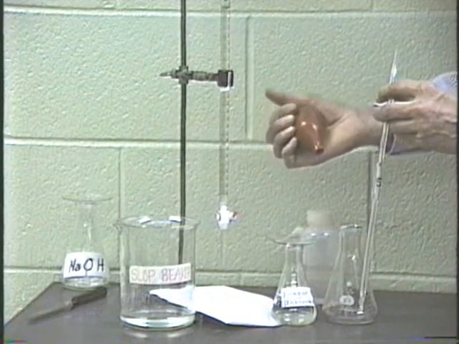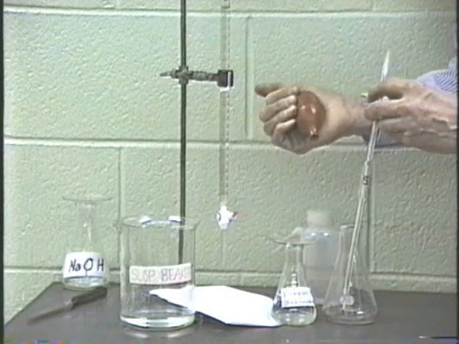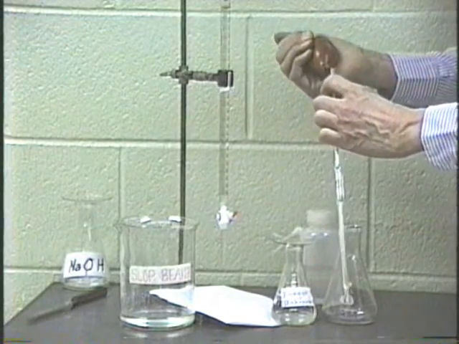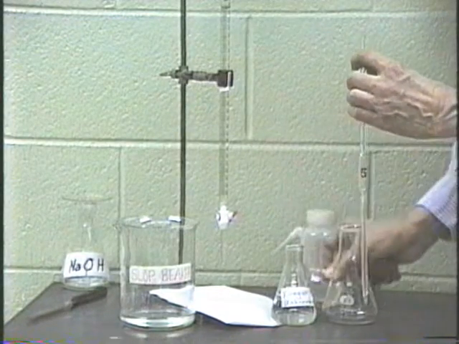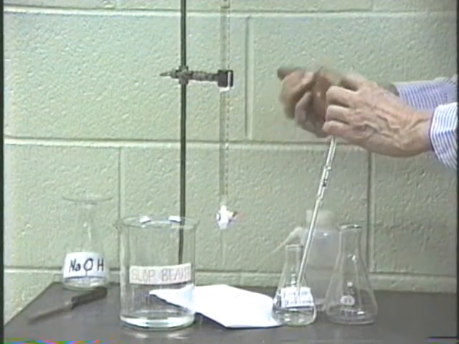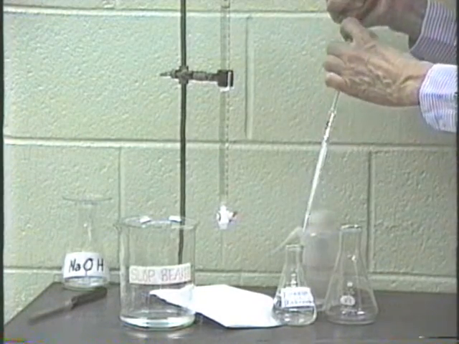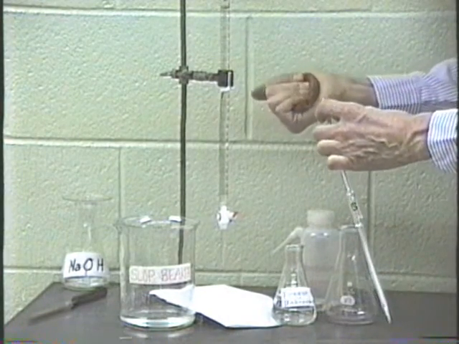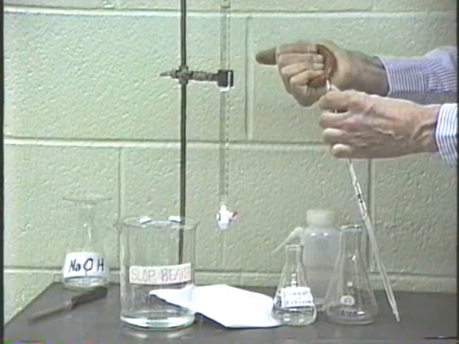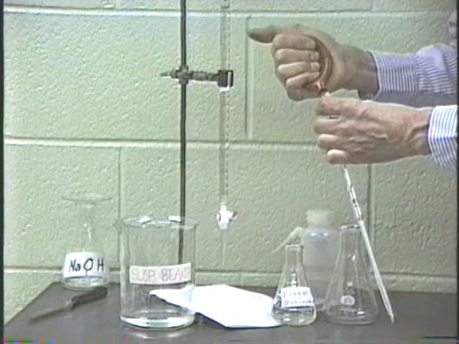In using the pipette, the most important thing is the rubber bulb here. And what we'll do then is we will rinse out the pipette to start out with, just as we rinsed out the burette. To do that, squeeze the rubber bulb, slip it just over the top of the pipette.